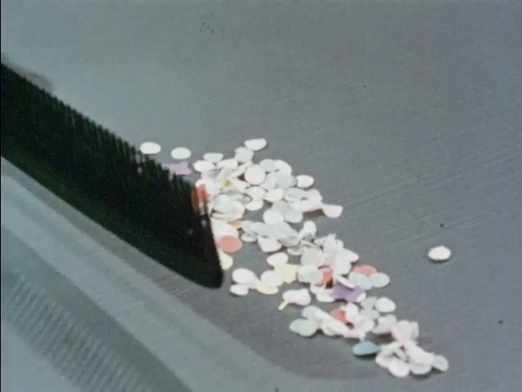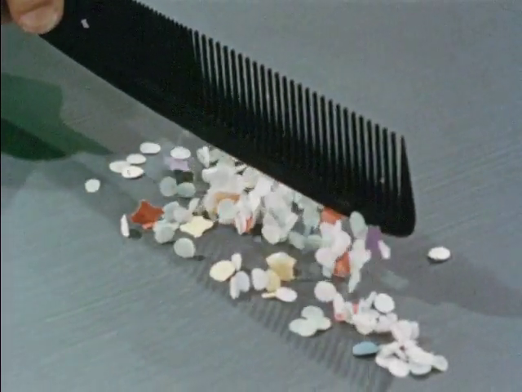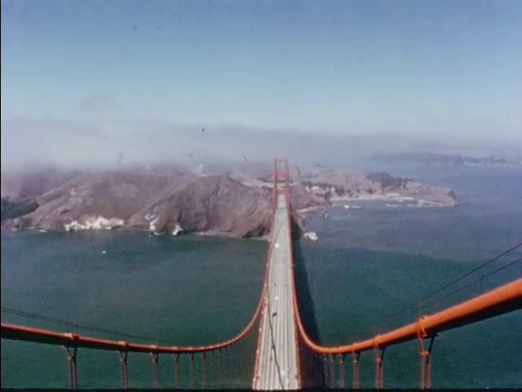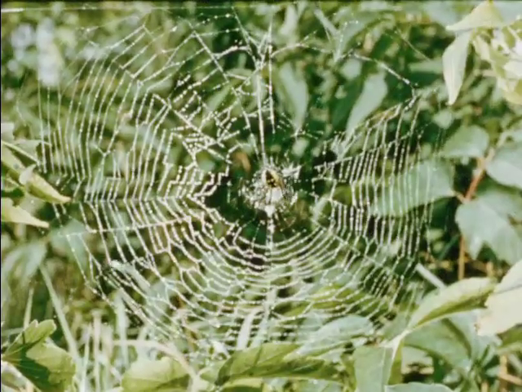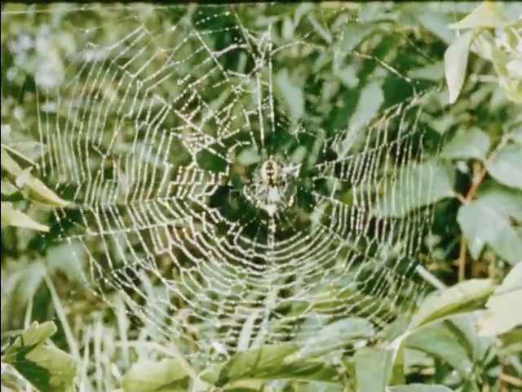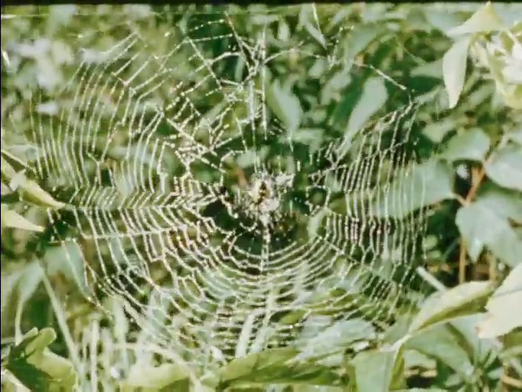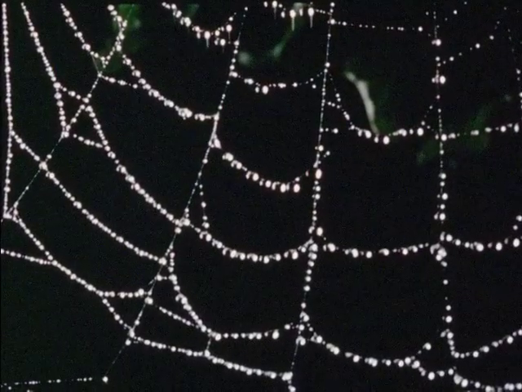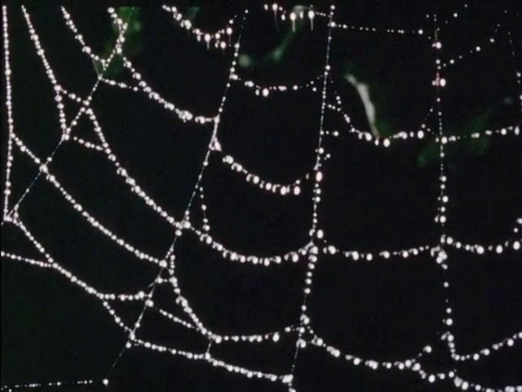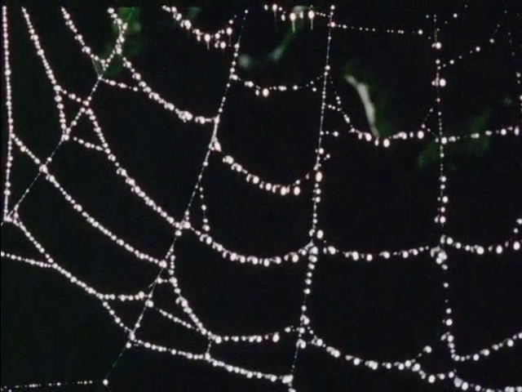It may seem a big step from the attraction this comb has for this paper to the strength in this enormous cable, or for the still greater strength, weight for weight, in this tiny thread of a spider. But it's this connection which is going to occupy us for much of the rest of the course.